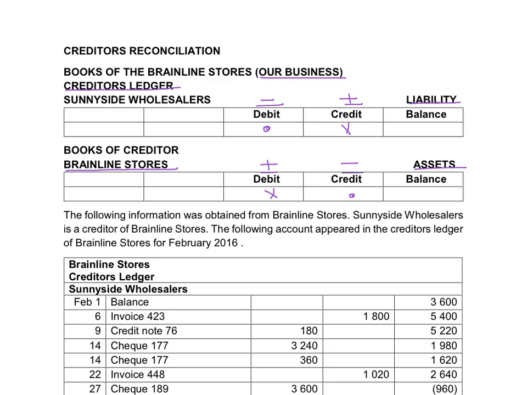The second thing that you must remember is we must determine who must still record the entry. So if we must record it, we will show it in the creditors ledger. If they still have to record the entry, we will show it in the creditors reconciliation statement. If we made a mistake, we will record it in our books. If they made a mistake, we will record it in the creditors reconciliation statement.